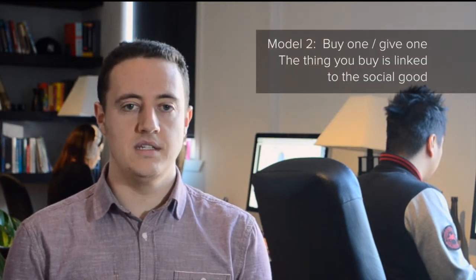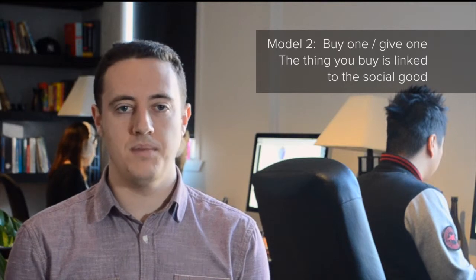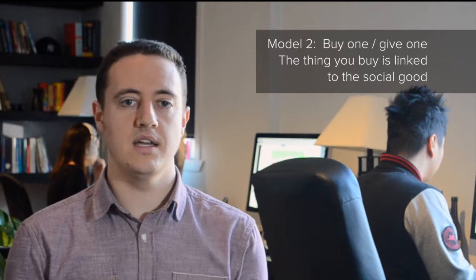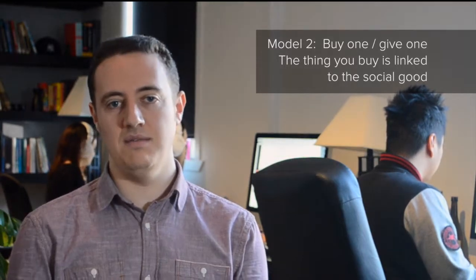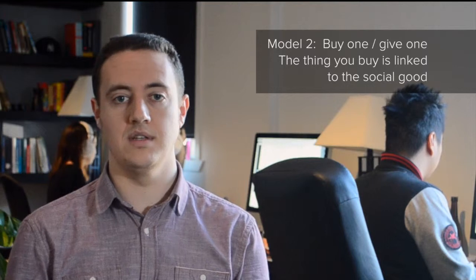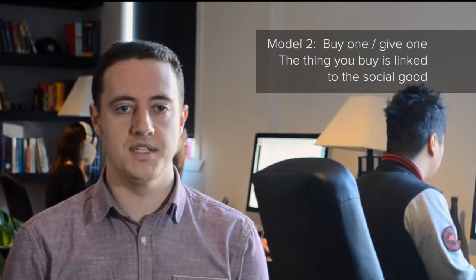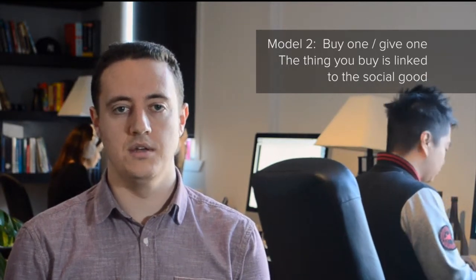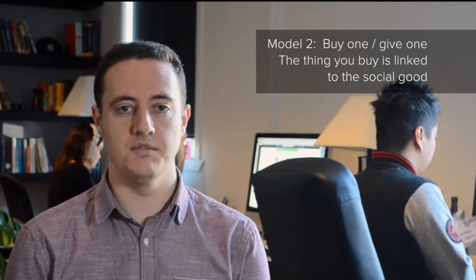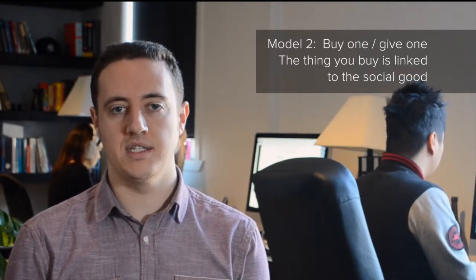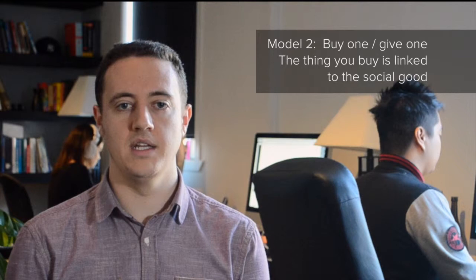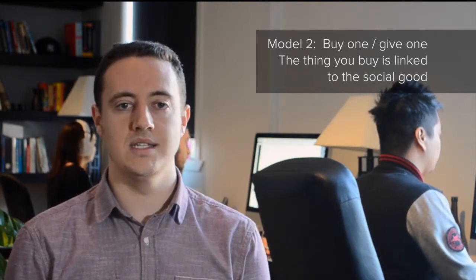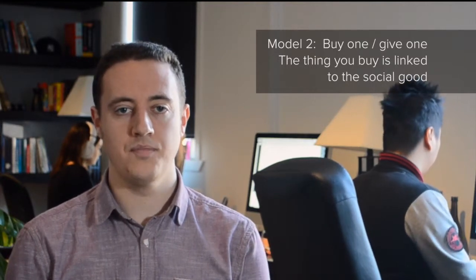The second model is what I call buy one, give one. And buy one, give one is where part of the way that the organisation works is that they're selling a product or a service and in return they're giving away something that's related to the product or service that they're selling. So for example, there's an organisation called Thank You Water, and Thank You Water sell bottled water. And you can buy it at 7-Eleven or all kinds of places around. But part of the projects that Thank You Water do is they put money towards water quality projects in other countries. And so the good that they're doing is linked back to the product that they're selling.